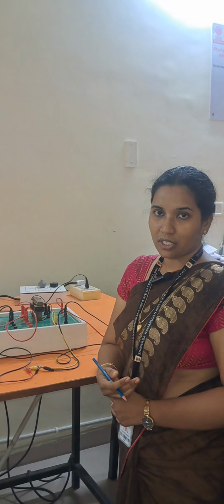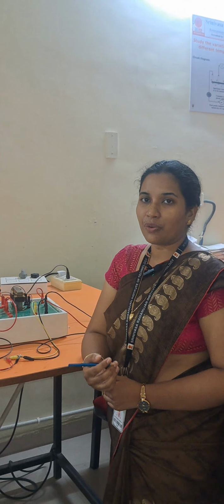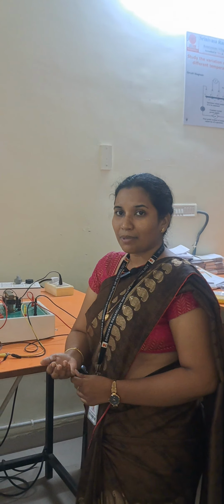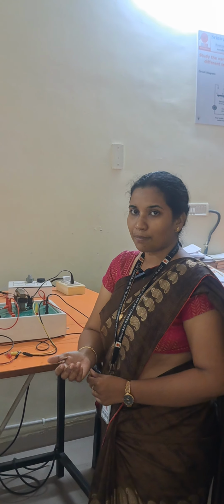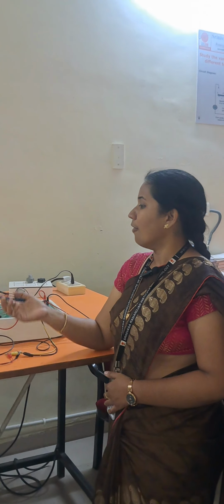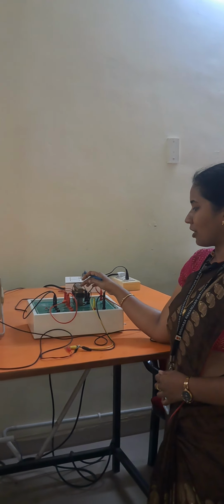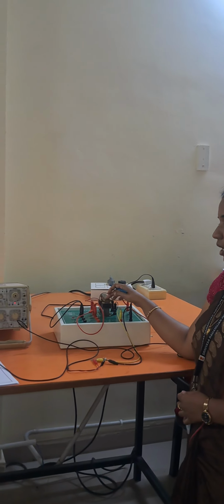Why have we chosen the ferromagnetic material? Because the principle involved in ferromagnetic material is spontaneous magnetization. What do you mean by spontaneous magnetization? Even in the absence of a magnetic field, the material exhibits magnetic properties. That is the reason that from all the materials we have chosen the ferromagnetic material, which is the transformer core.